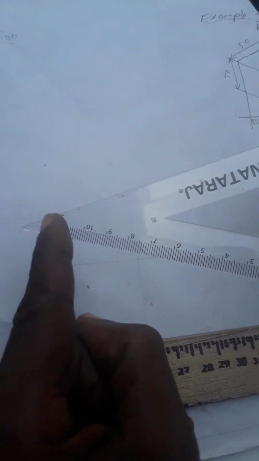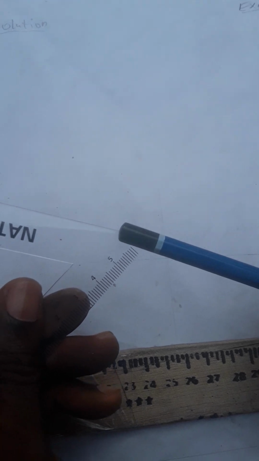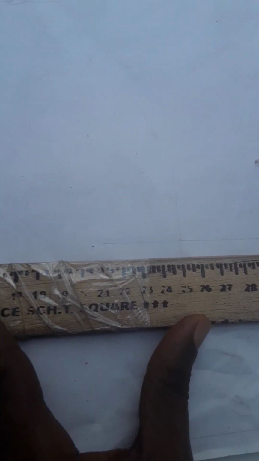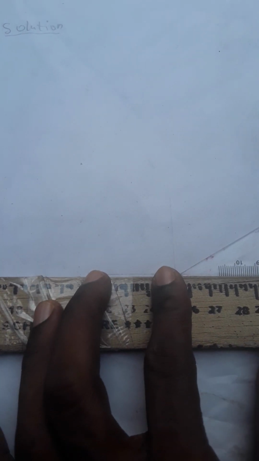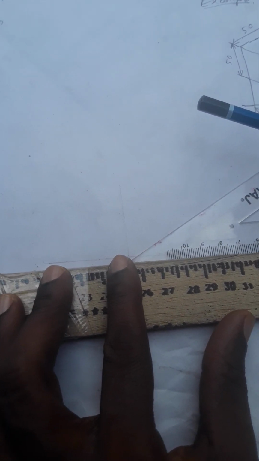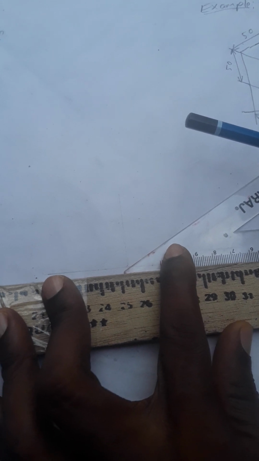So you're using the 30 side. This sharp edge is 30. Don't use this. That's the mistake some students make. So by doing that, we have to place this on the line we drew, on that quadrant line we drew. Place this on your T-square. You can bring your T-square closer.